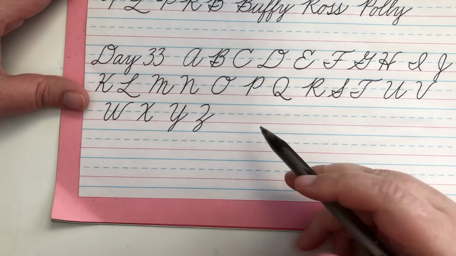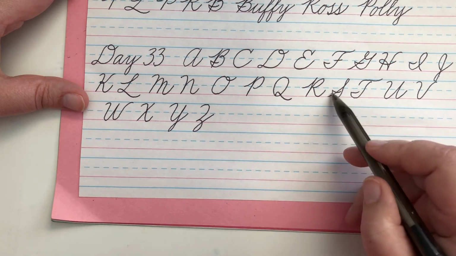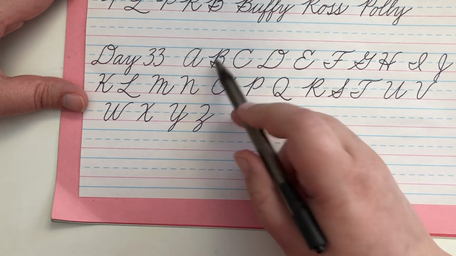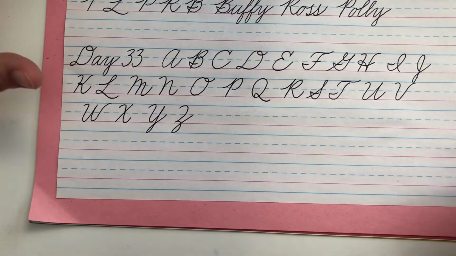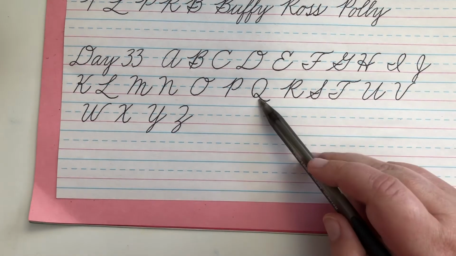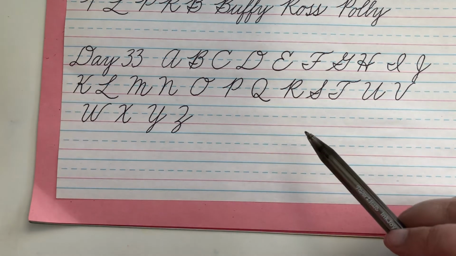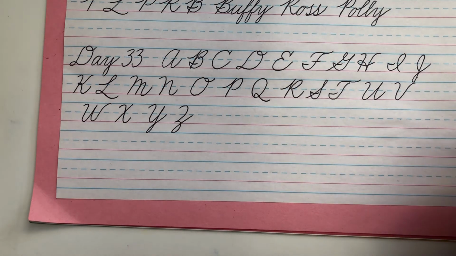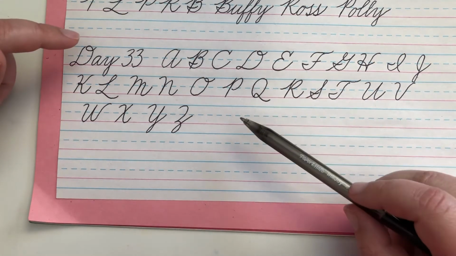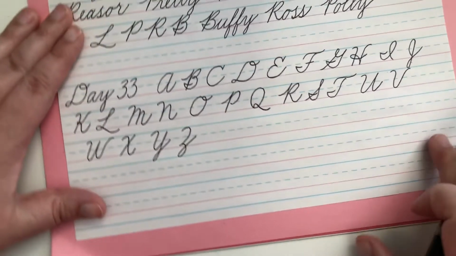Now see how there are similarities between the letters, and the differences are what make you say, oh, that's a Q and not an L, but look how similar those are. And the similarities are what make your handwriting look pretty, and the differences are what make them look legible.